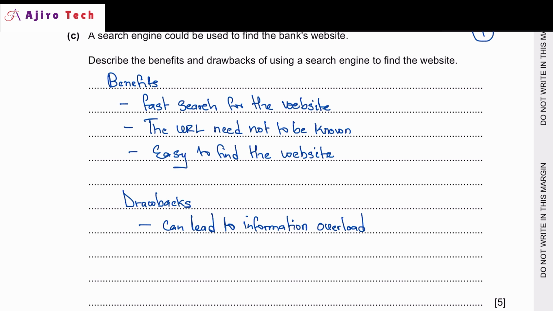Okay, it can be time consuming, because there are a lot of advertisements at the top.